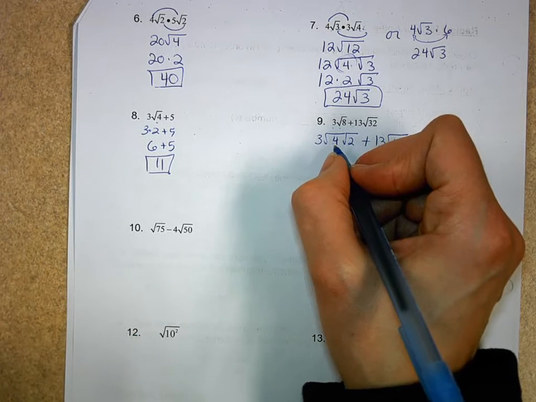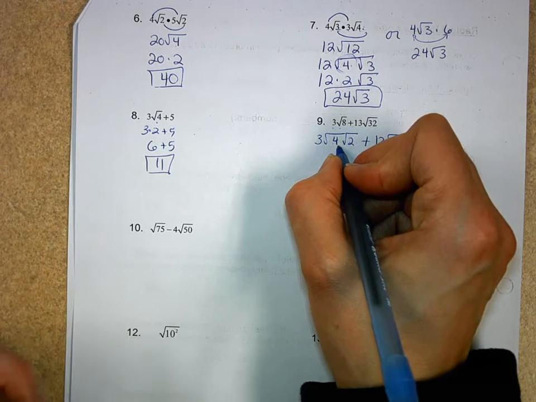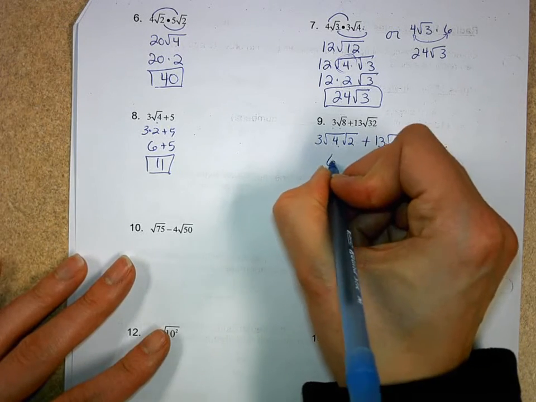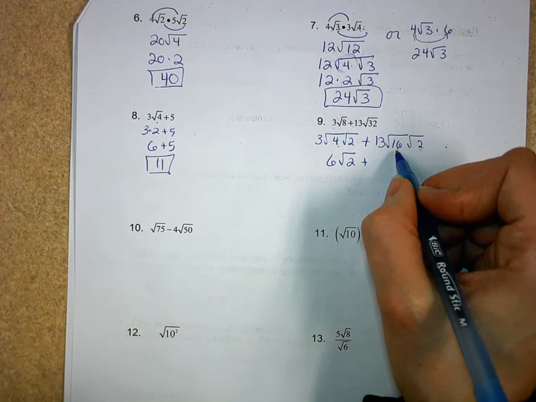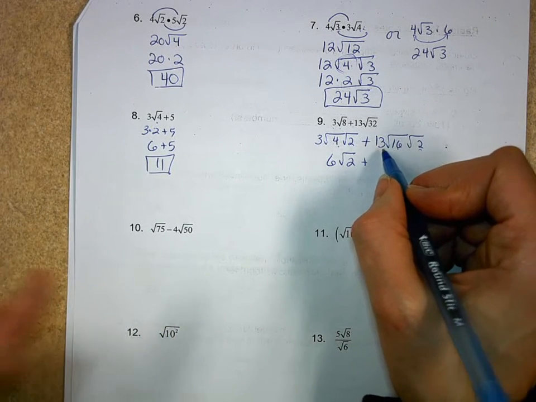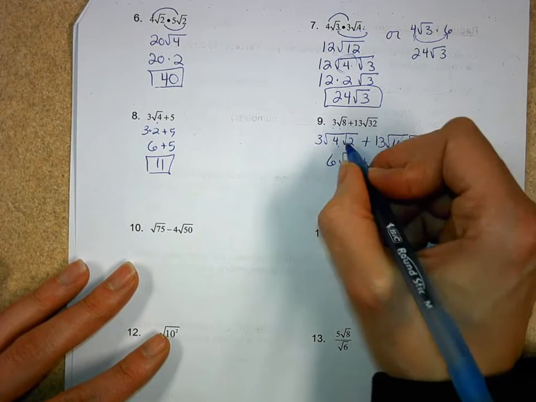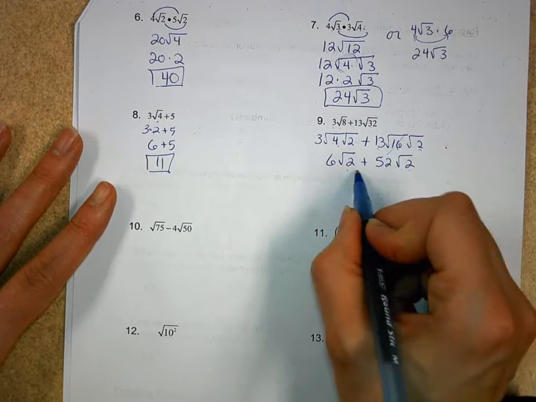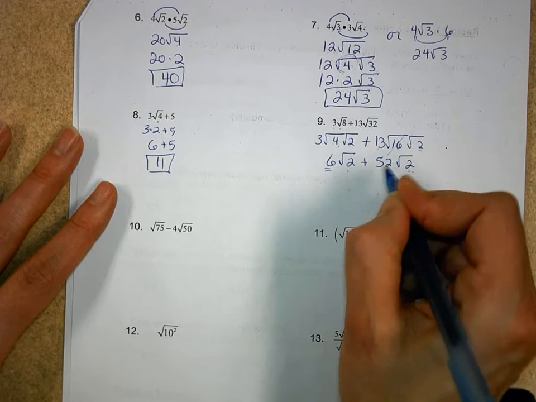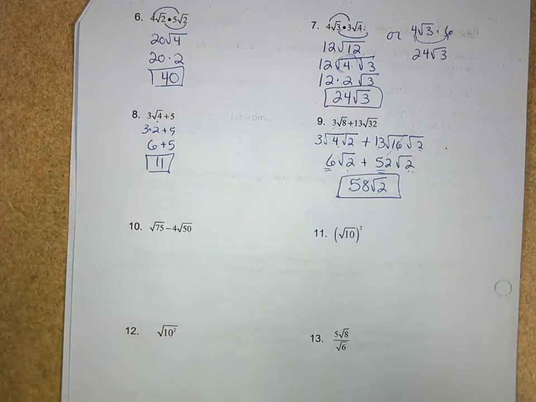I'm going to stop doing every little step here for you because I'm expecting you to do a lot more of this in your head. The square root of 4 is 2. 2 times 3 is what? 6. That's 6 root 2. The square root of 16 is what? 4. 4 times 13 is 52 root 2. Notice once I take the square root of that, I multiply it to the number out front. Now they have the same radical. It's simplified. I can add my coefficients. That's 58 root 2. You treat your radical kind of like you would a variable. You have to have your like terms.